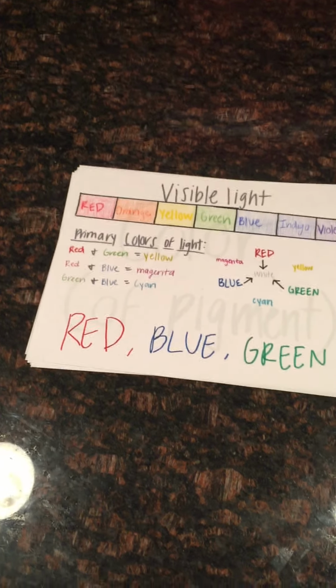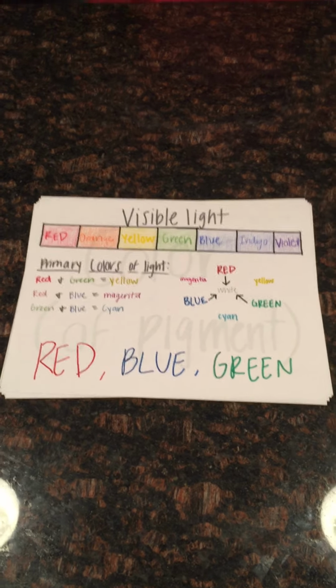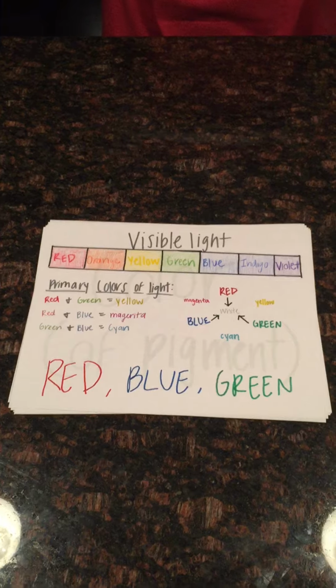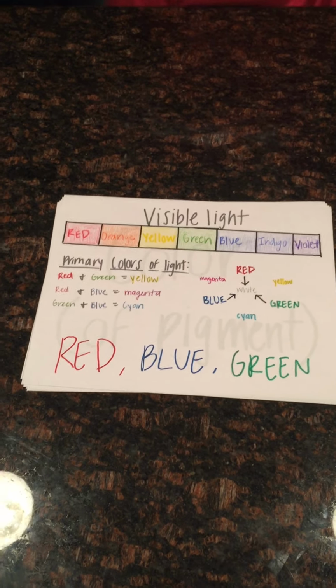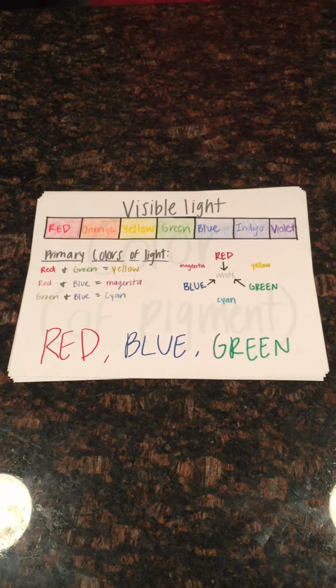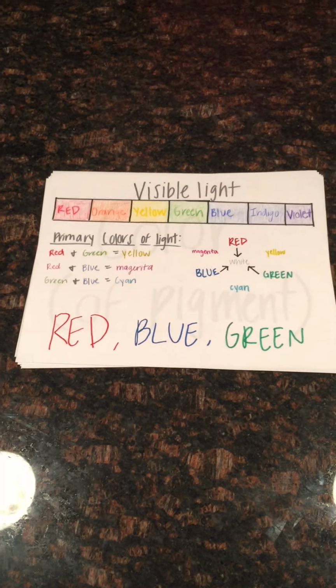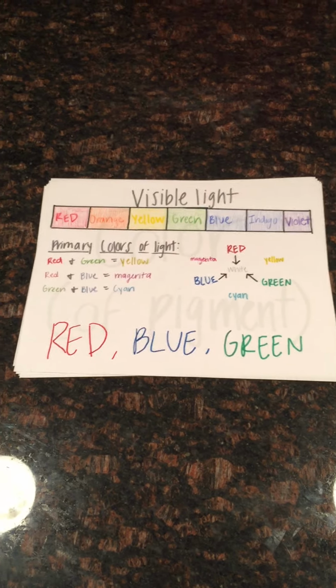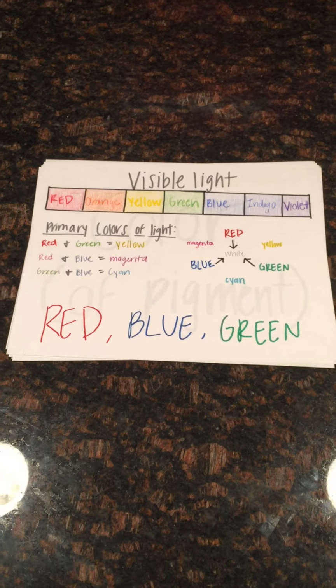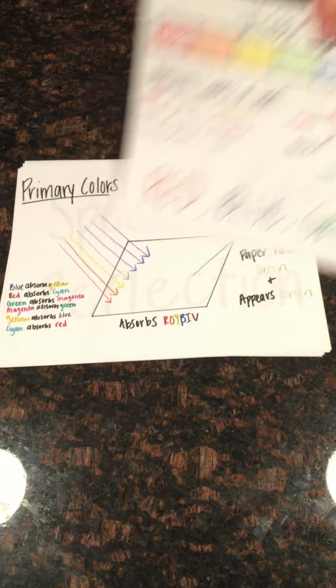Color addition/subtraction. When white light is observed, red, green, and blue wavelengths strike the retina of the eye. The primary colors of light are red, green, and blue. The addition and subtraction of these colors create all of the colors of light.